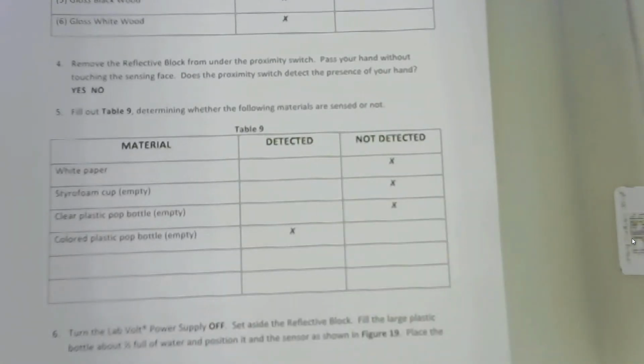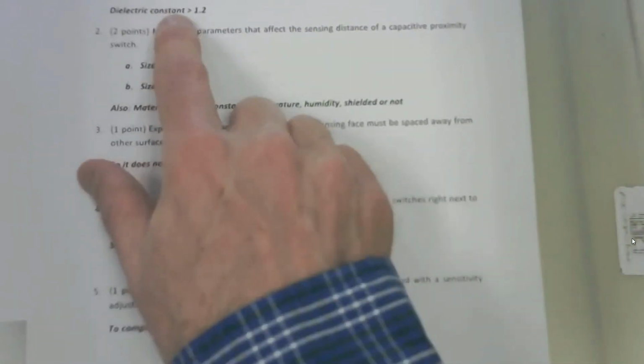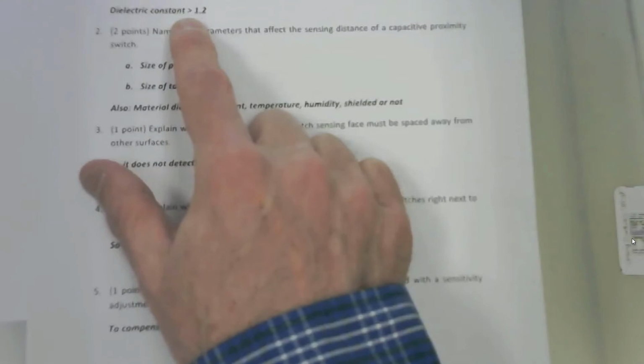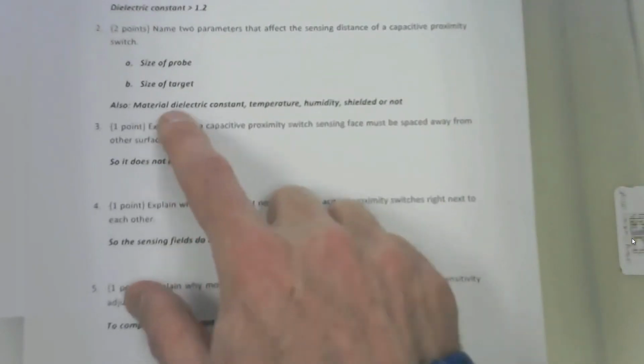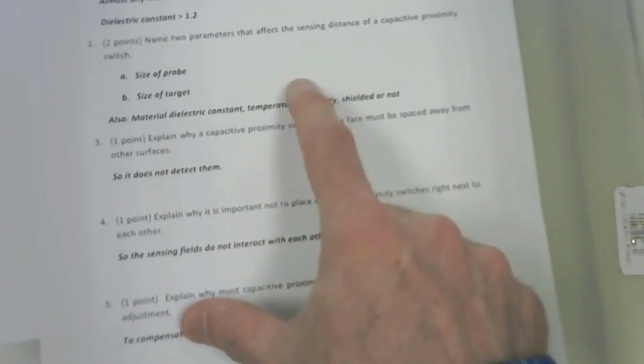But then I think we went ahead and did some review questions. So I'm looking at page 31, and it was dielectric constant greater than 1.2 is what it 2 parameters were the size of the probe, the size of the target. Also the material dielectric constant, the temperature, humidity, shielded or not.